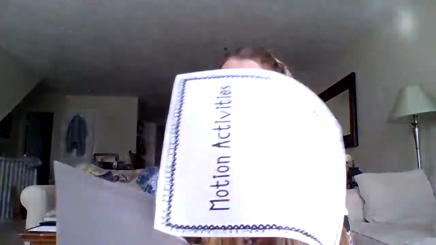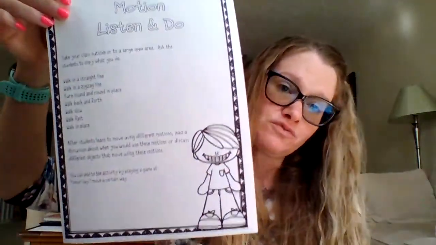All right, so you have that. Then you have a motion activity. Use the following activities to talk about different types of motion. Now, this is a listen and do. You will need someone to read this to you and have you try some of these things that are on this paper. Okay, so it's just moving your feet and your body and feeling how the different movements feel different. Some are going to be harder, some are going to be easier, some you can do faster, some you have to do slower, and you kind of think about why that is.